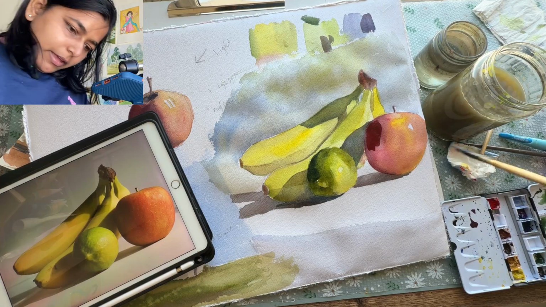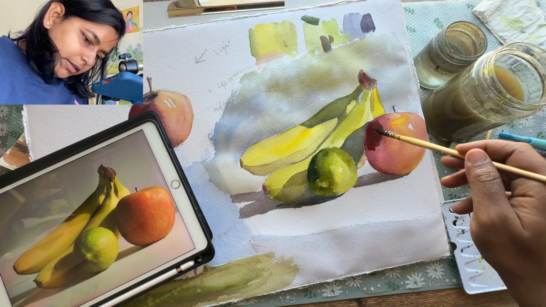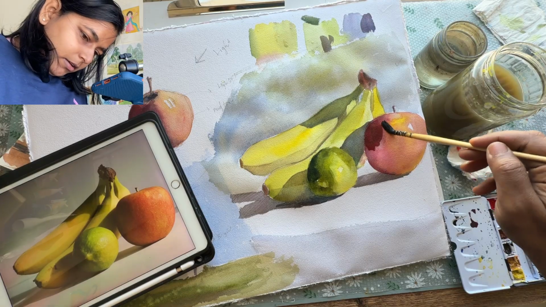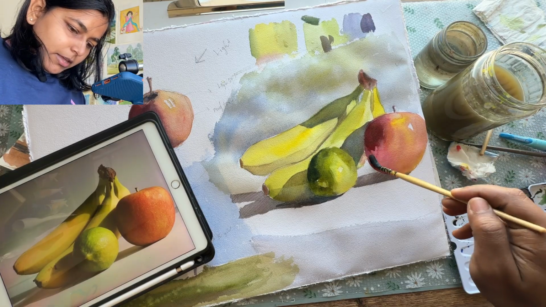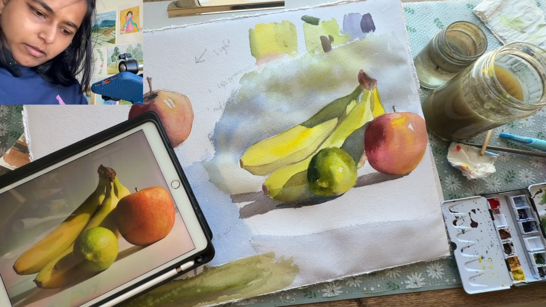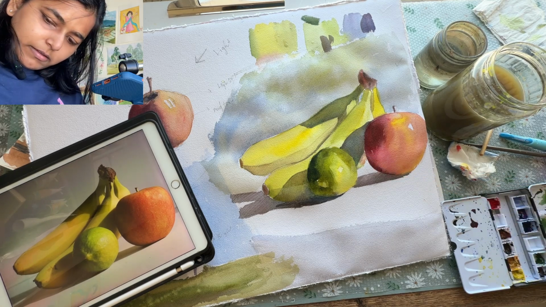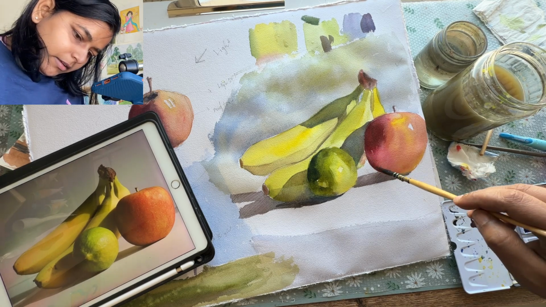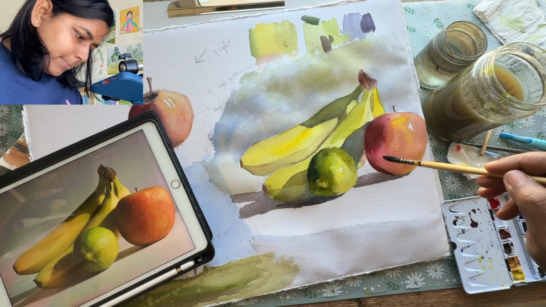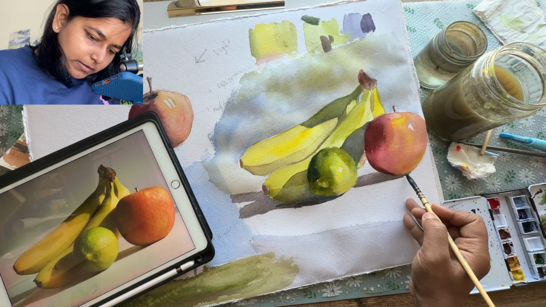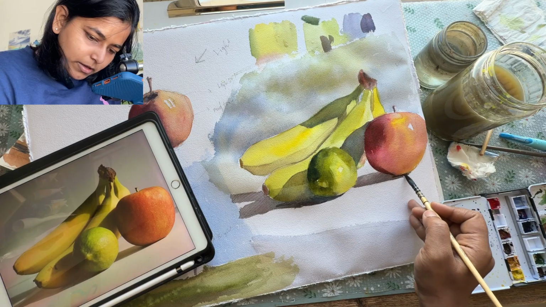I don't know why I'm not getting that color on this apple, but I'm still trying. So I will add this dark here. Then I need to add some dark on the shadow side.